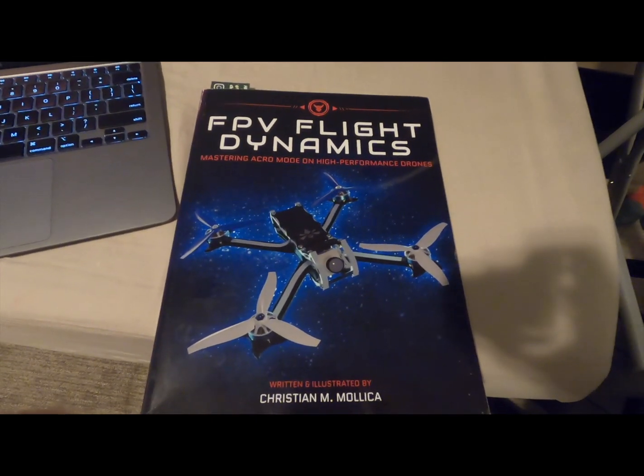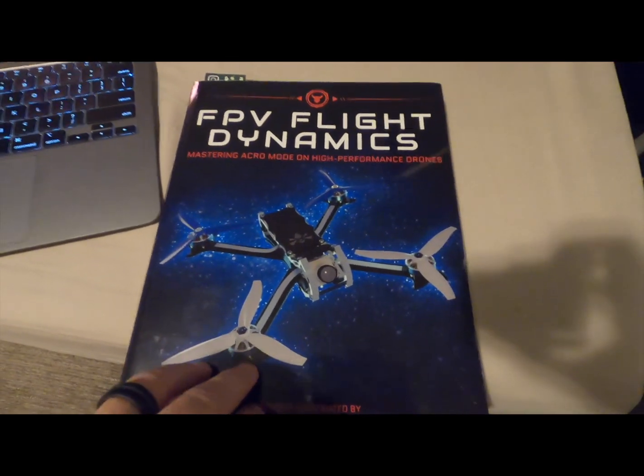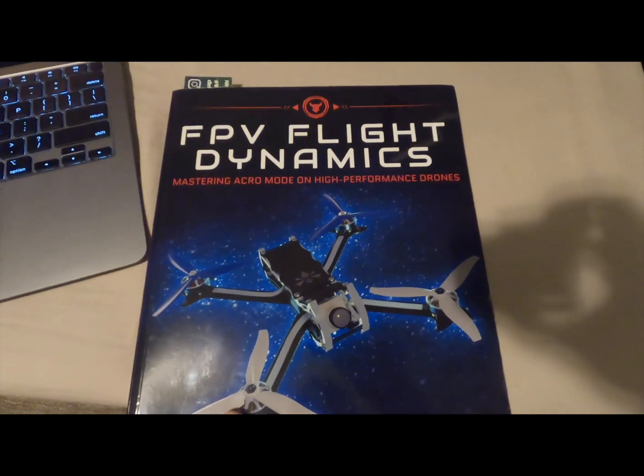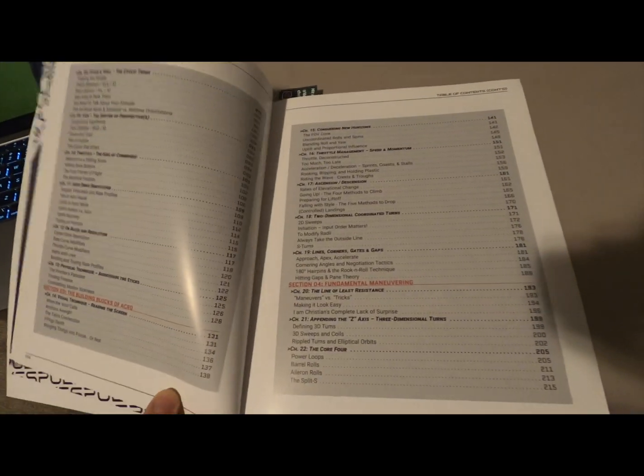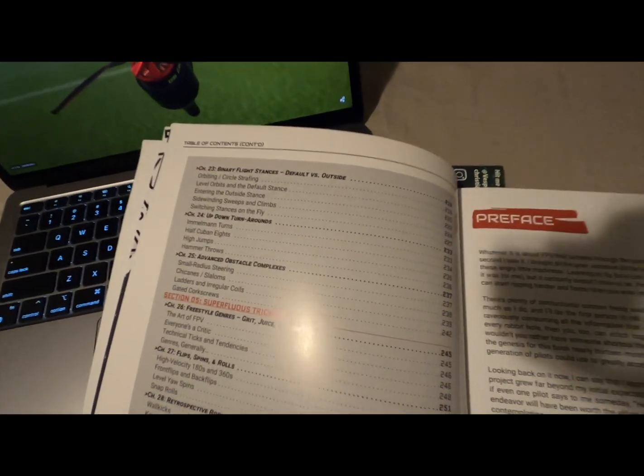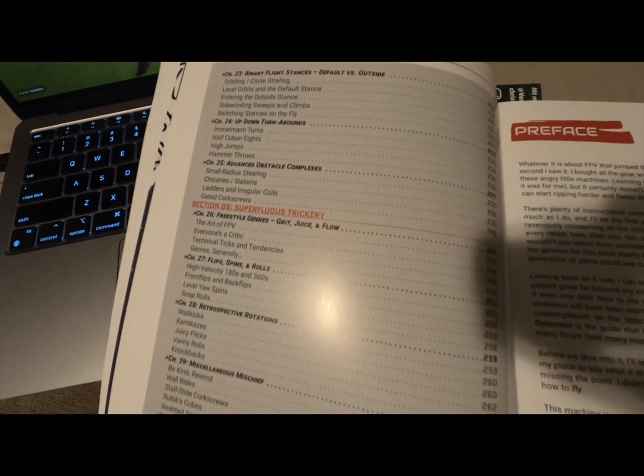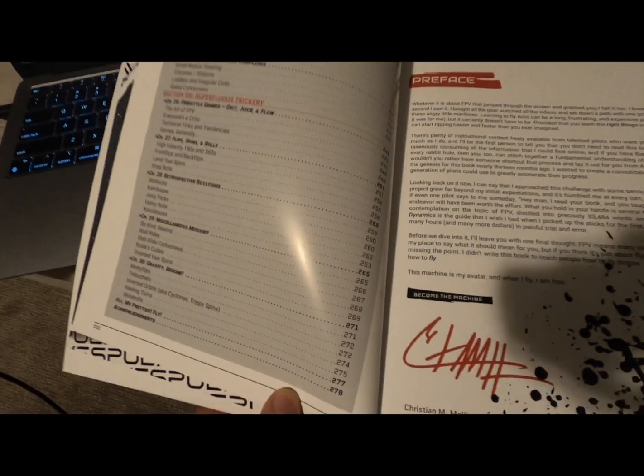Today I'm going to make a tutorial based out of this book that I feel like you don't learn anywhere else. This is like the Bible for FPV. It's amazing. So if you guys want any tutorials based on any of the things that are in this book, let me know, comment below.